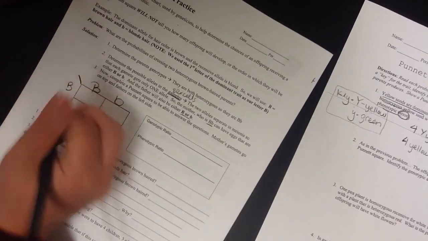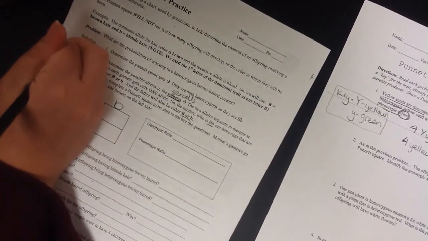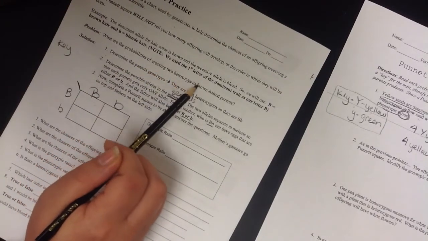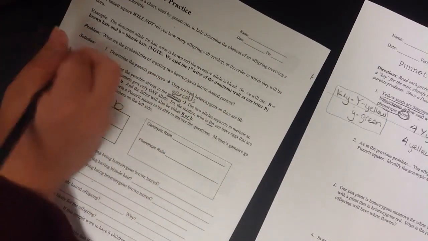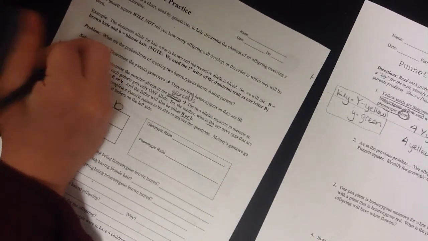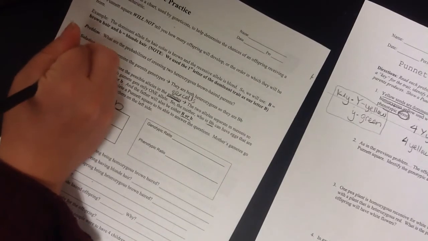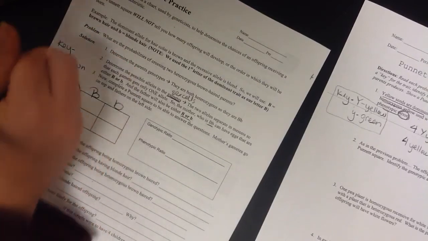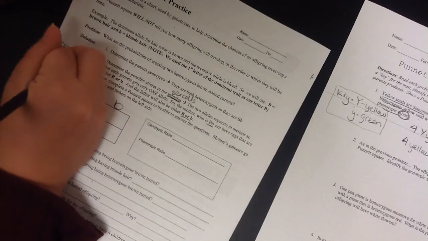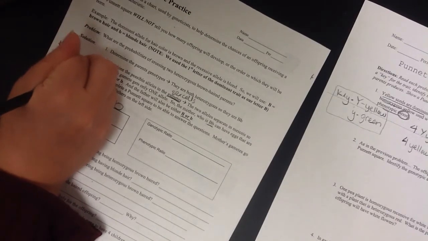And then we've skipped our key, so let's go ahead and write our key. So the key says, what are the probability of crossing heterozygous brown hair? So if it's heterozygous brown, that means the dominant trait has to be brown, because that's what's shown, that's what's expressed. So that means little b would have to be probably blonde or light hair.